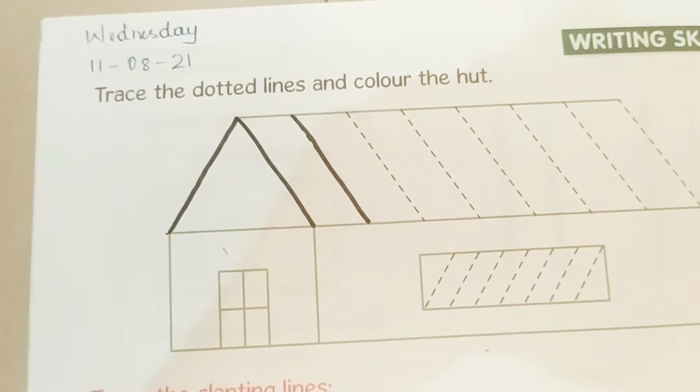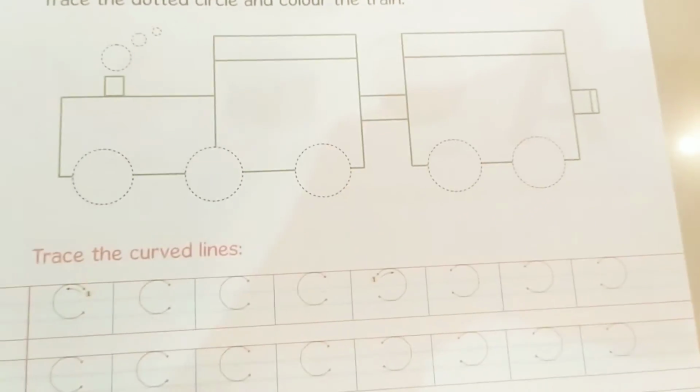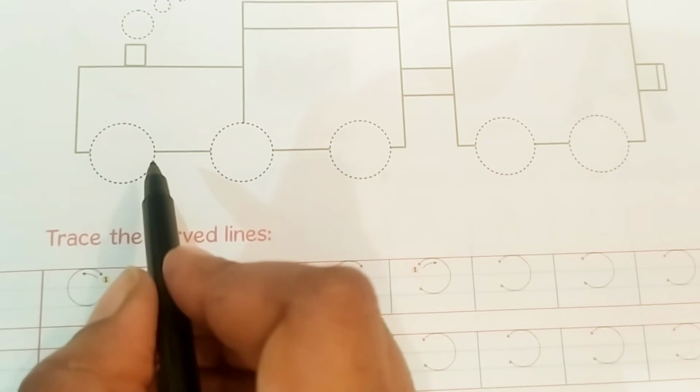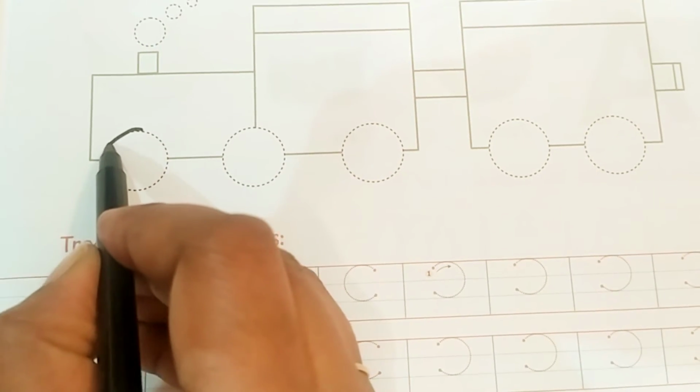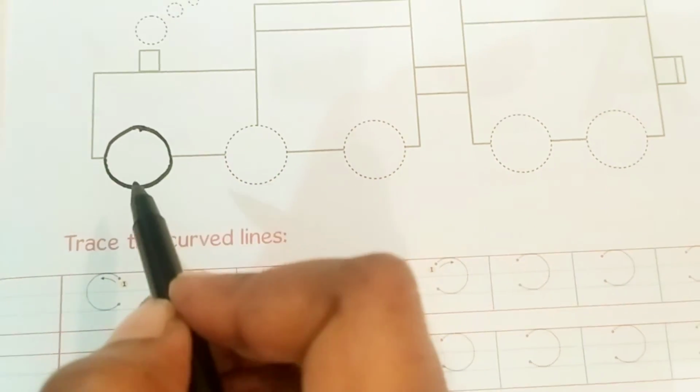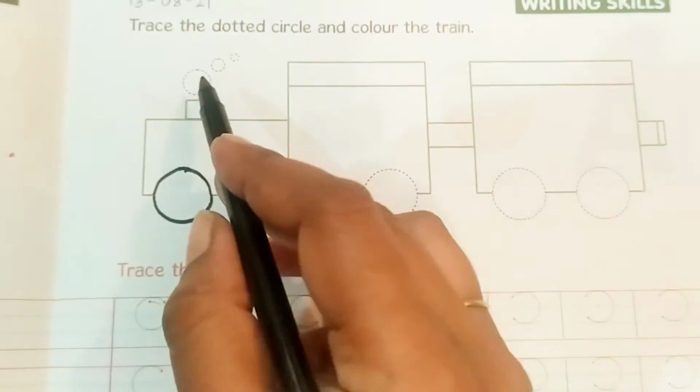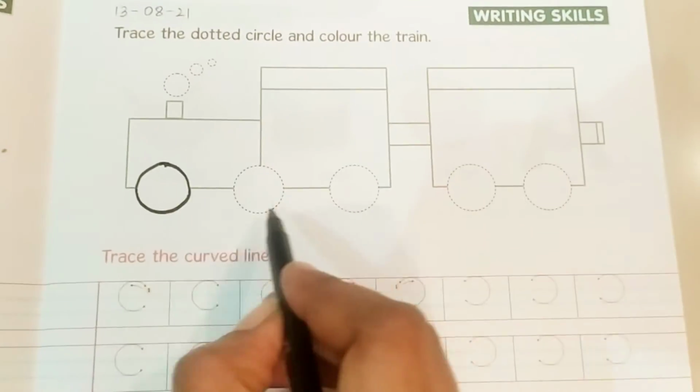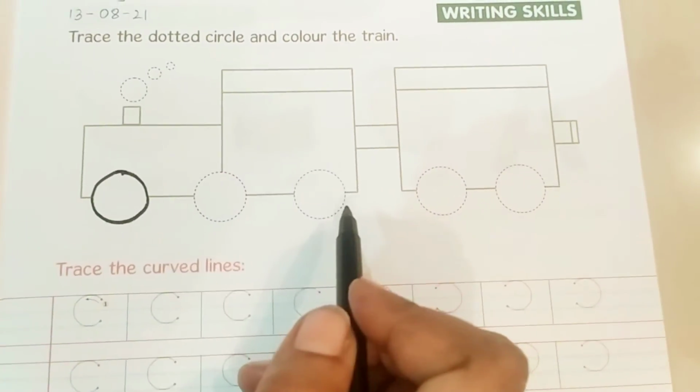Complete this page number 4 on Wednesday. Trace these dots. Which curve is this? Yes, it is circle. You're going to use crayon to draw a circle. Okay, so all the colors, you're going to trace the dots and you're going to color the picture.